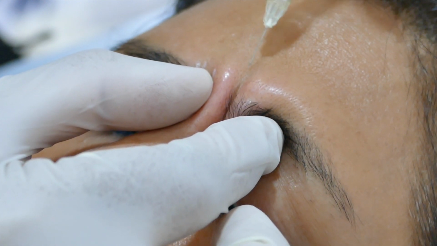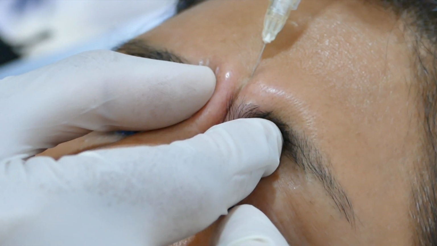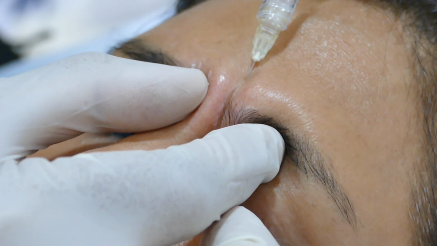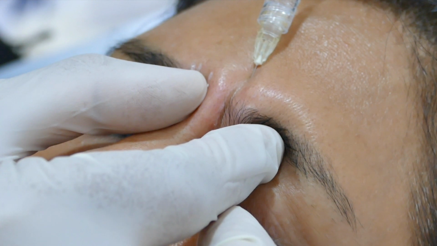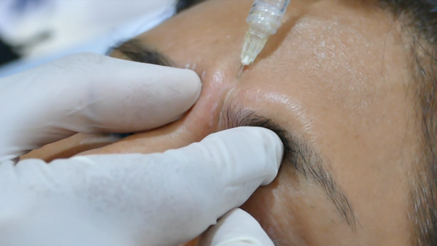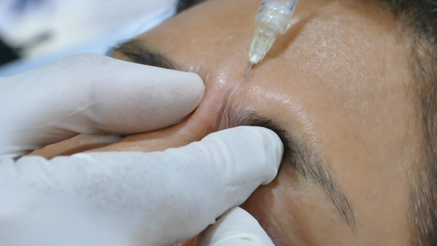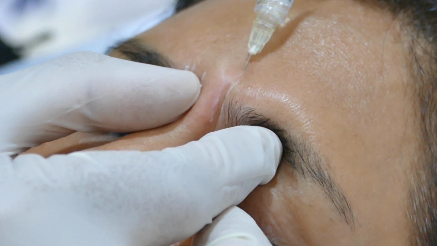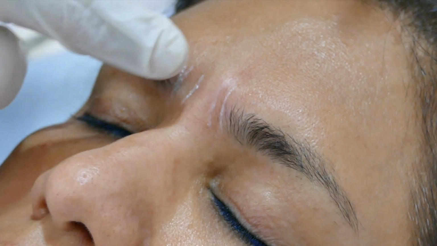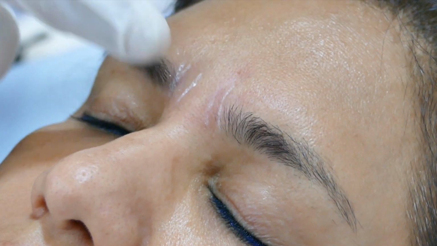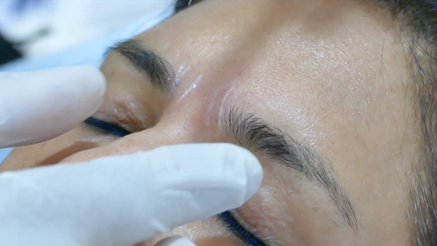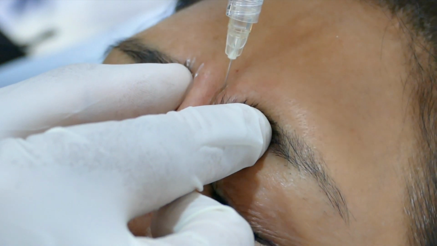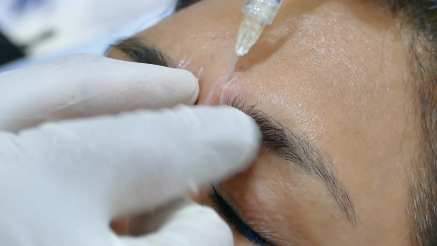And then injection is very superficial. And then gentle massage. Again, very superficial, just underneath the skin.